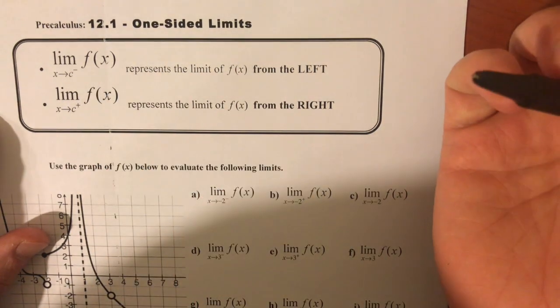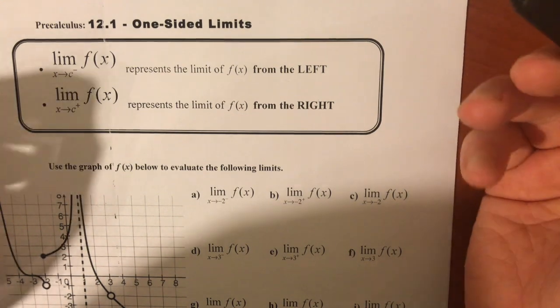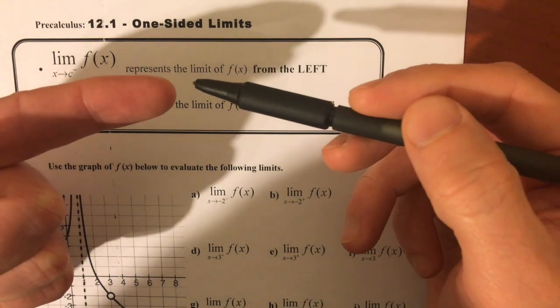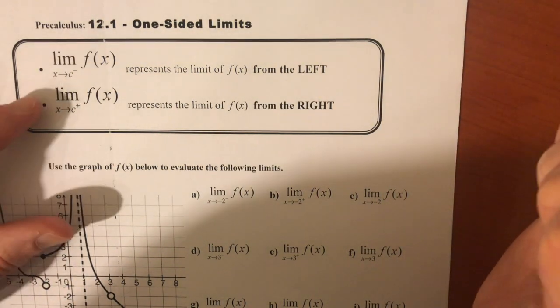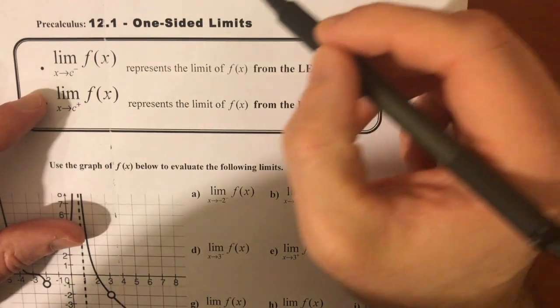We know that in order for a limit to exist, if you've been doing the work the last couple days, it needs to approach the same value from the left and the right. Otherwise, we say the limit does not exist. Left does not equal right. But we have a notation to describe the left and the right specifically.